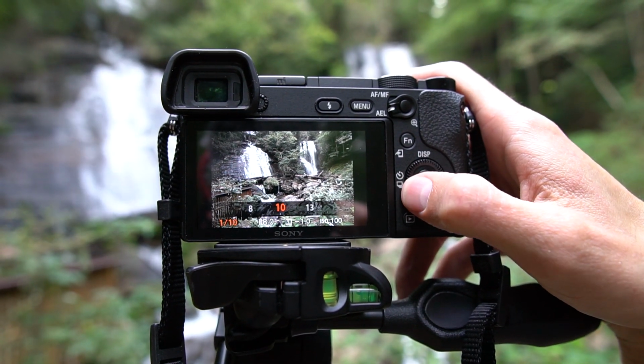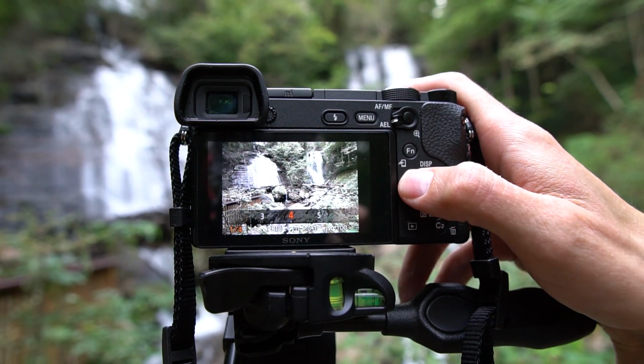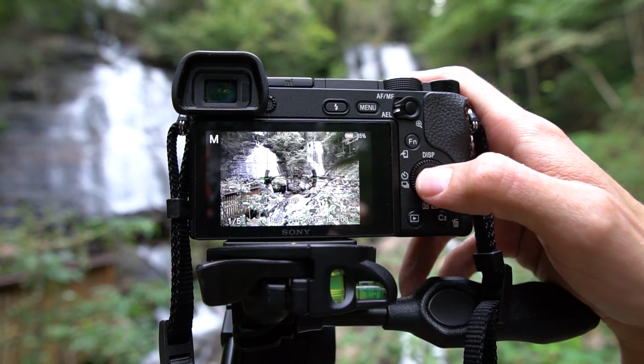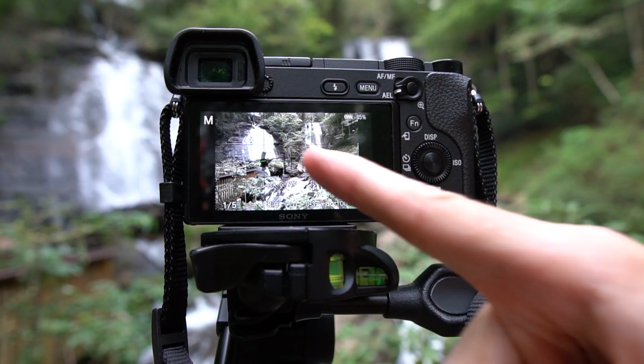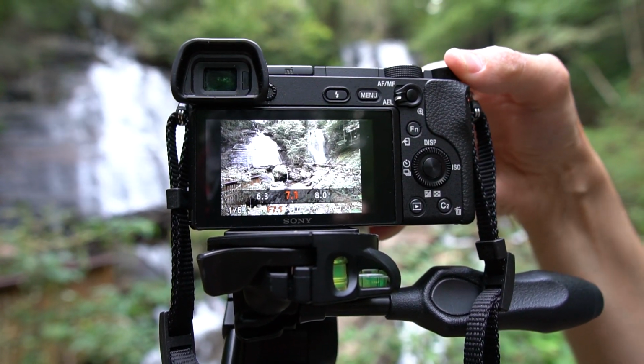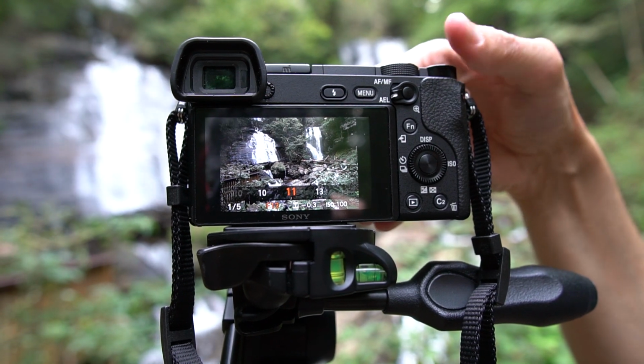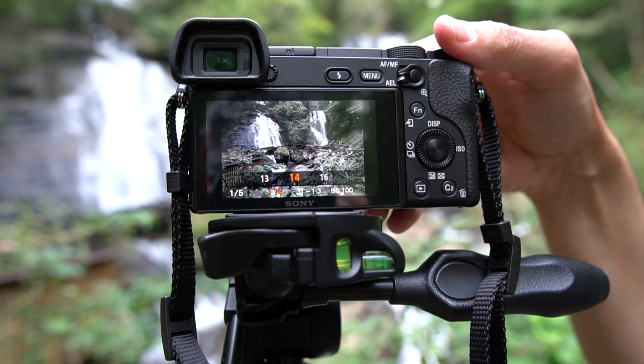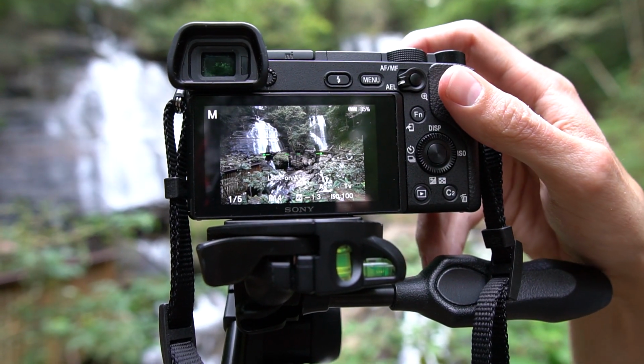So let's move to 1/5 of a second, see if we notice a difference. Now if you notice, everything got a lot brighter. To counterbalance that, we need to raise our aperture, which is kind of like the iris of the camera. Let's raise it to f14. We'll try this.